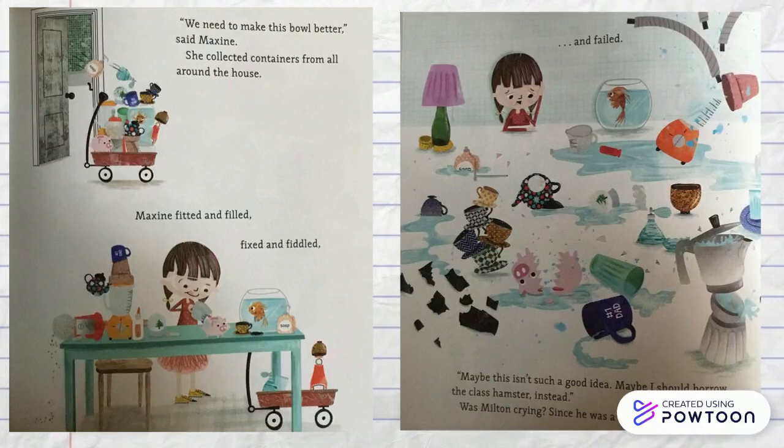"We need to make this bowl better," said Maxine. She collected containers from all around the house. She fixed and fiddled and failed. "Maybe this isn't such a good idea. Maybe I should borrow the class hamster instead." Was Milton crying? Since he was a fish, it was hard to tell.